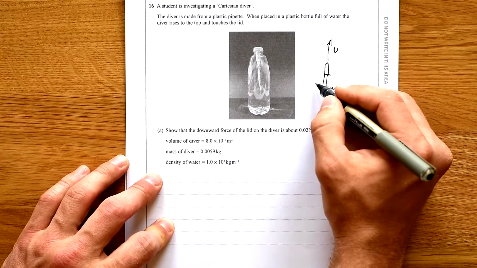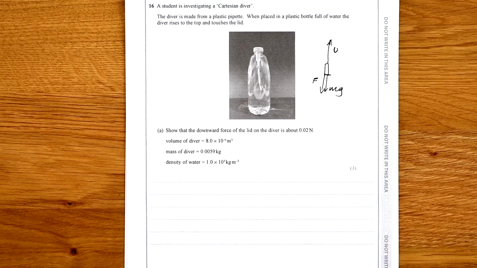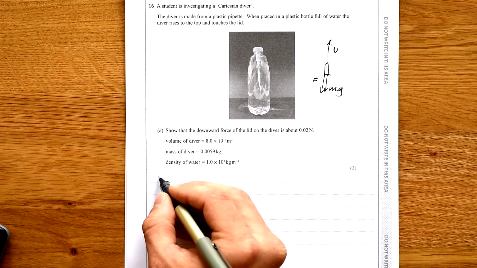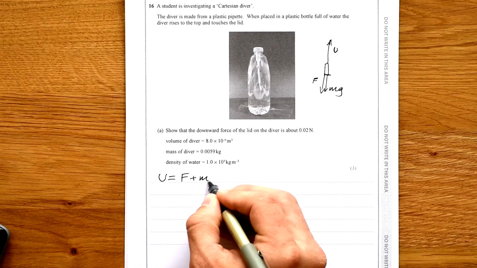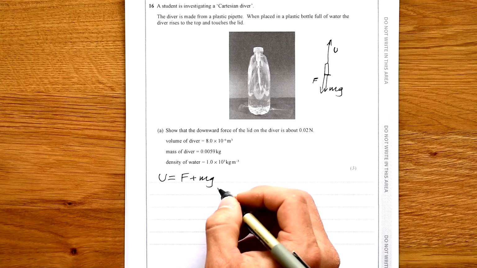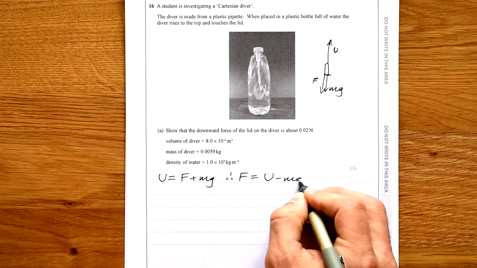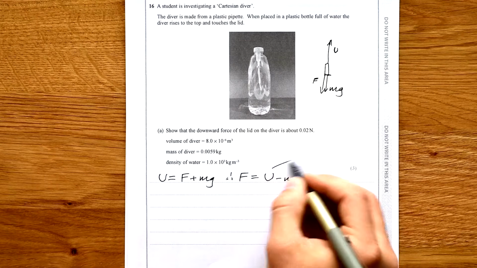We also have the force of the lid pushing downwards, so we have 3 forces involved. Because we know that these forces are balanced, we can therefore say that the upthrust is equal to the force from the lid plus the weight of the diver pulling down as well. So therefore the force is equal to the upthrust minus the weight of the diver. Okay, and how do we find upthrust?